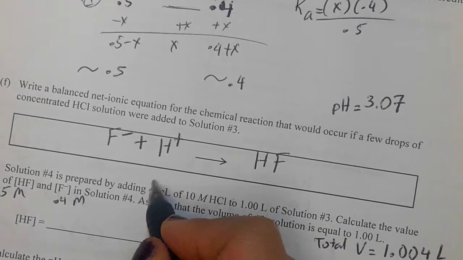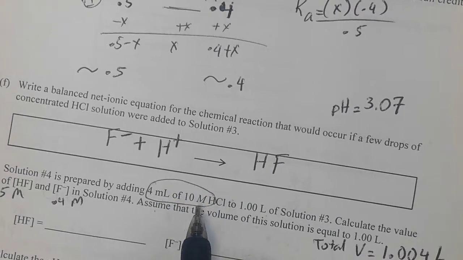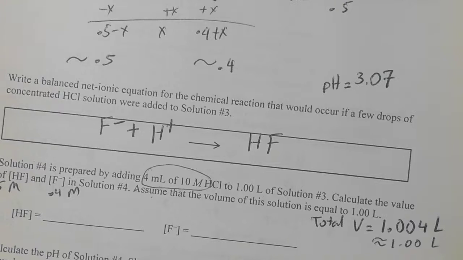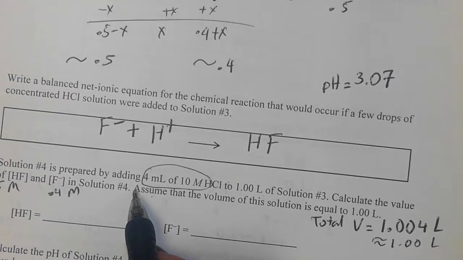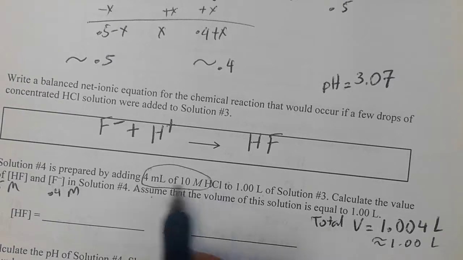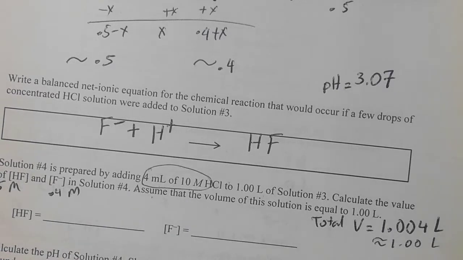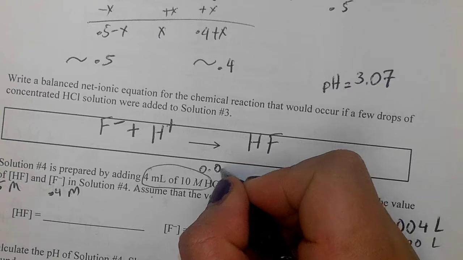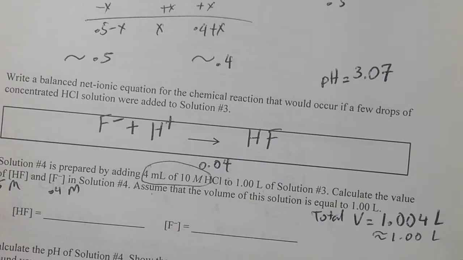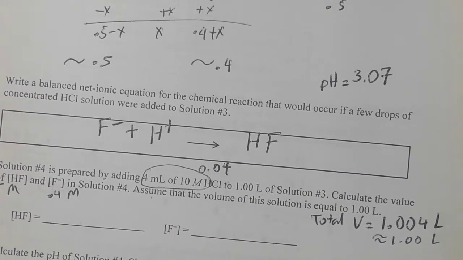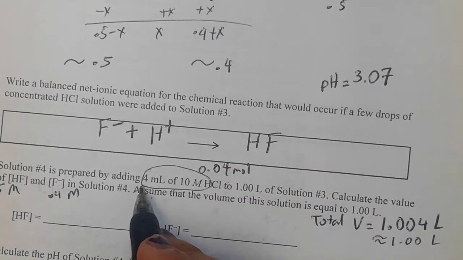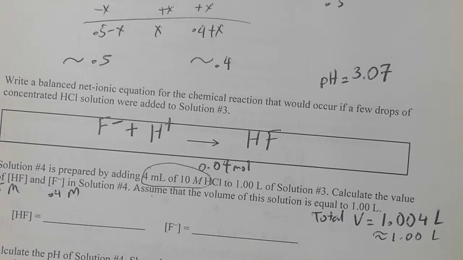How much HCl do we add? 10 molar times 0.004 liter, which gives 0.04 mole, because liter times molarity gives mole.